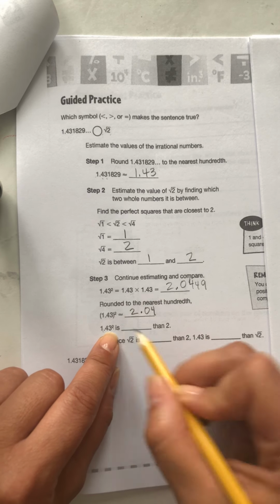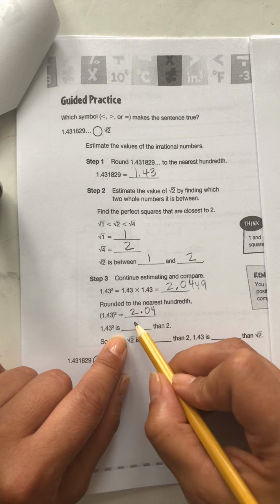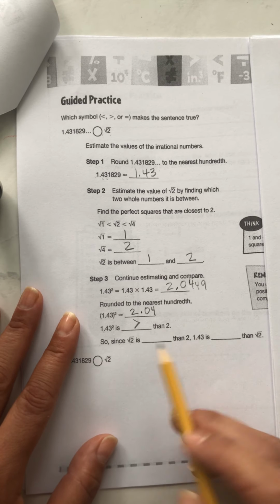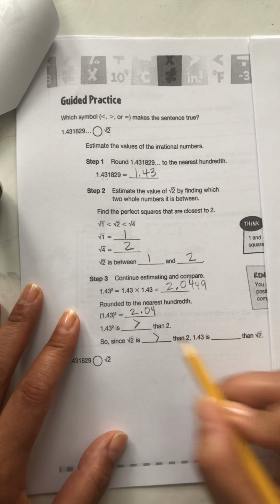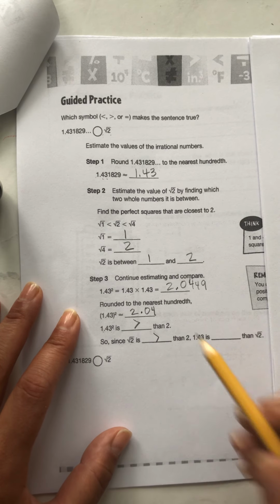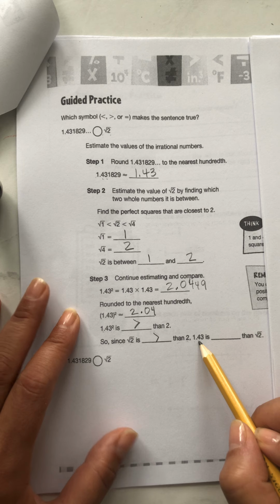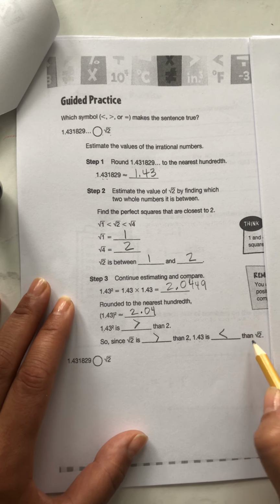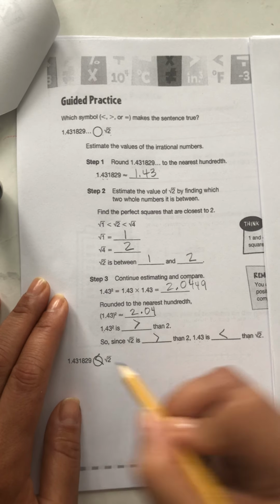So 1.43 squared is greater than 2. So since 1.43 squared is greater than 2, 1.43 is greater than the square root of 2. There you go.